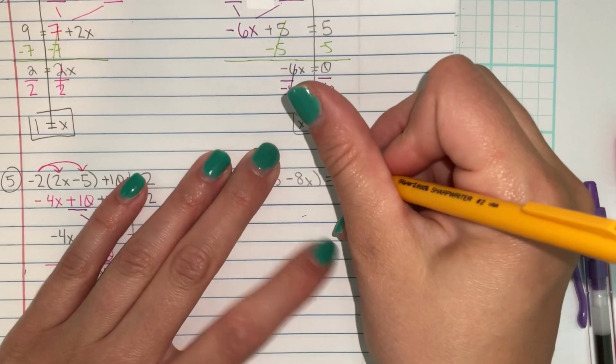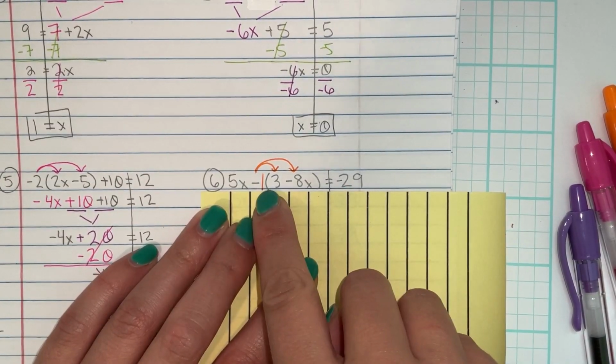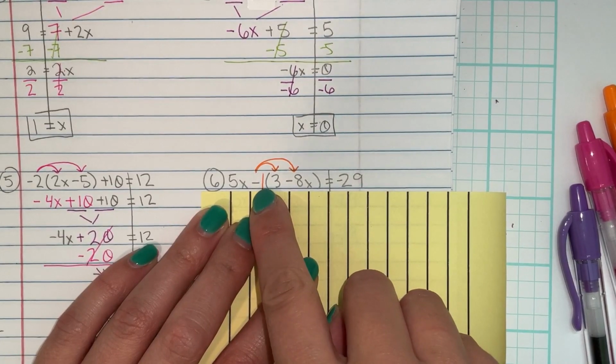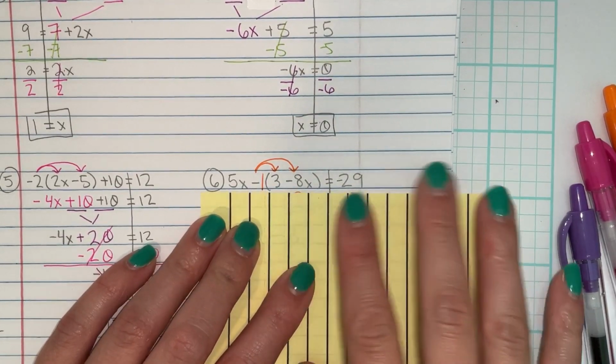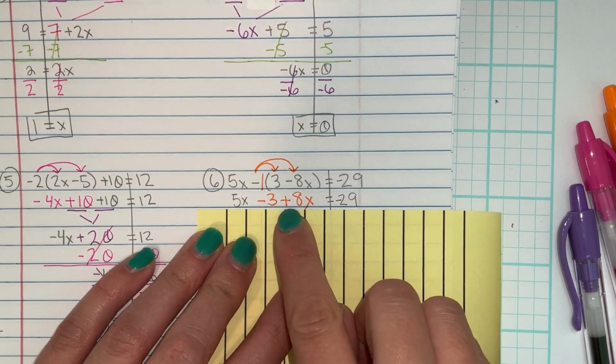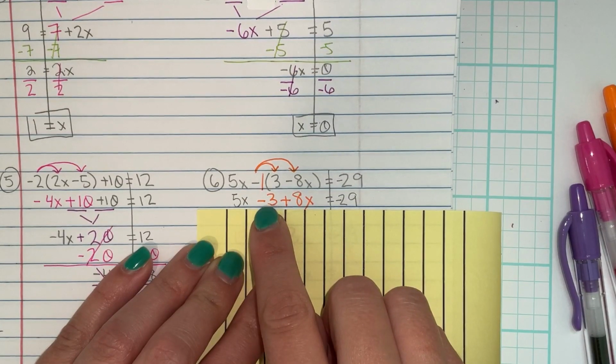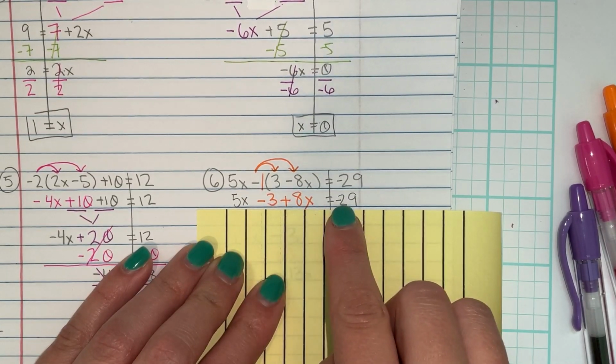Last one here is a doozy. Okay, I forgot to put a negative in front of my 29, but that one information still counts. So negative 1 times 3 and multiply it by this negative x. This gives me negative 3 plus 8x. Now I have 5x minus 3 plus 8x equals negative 29.